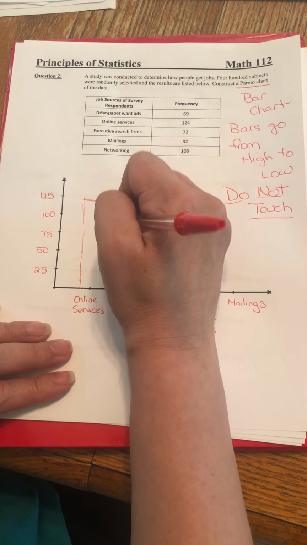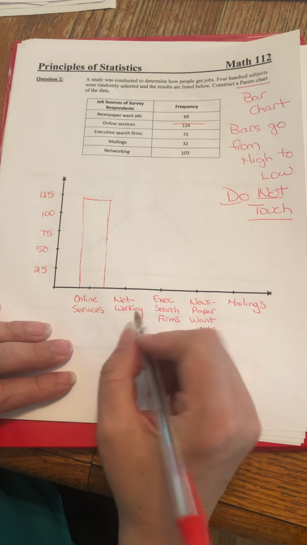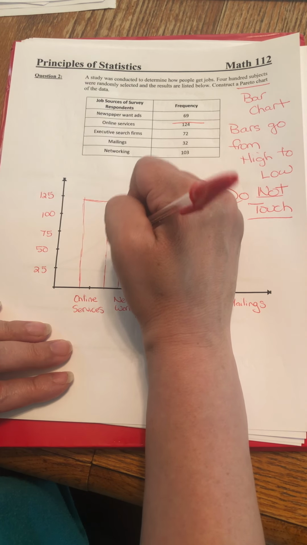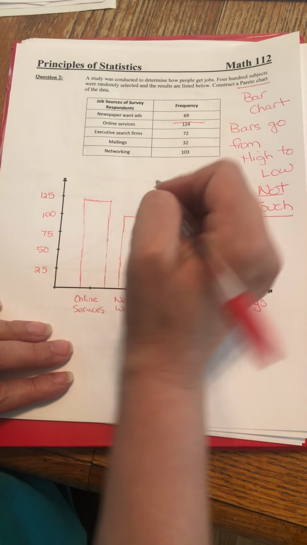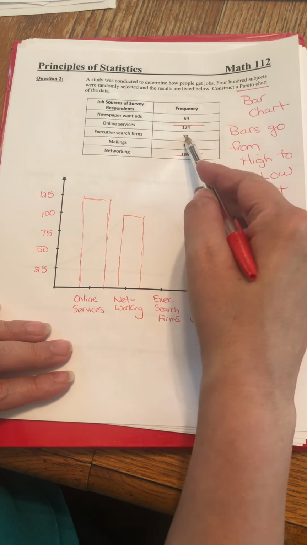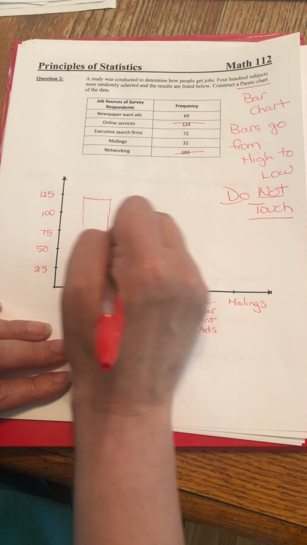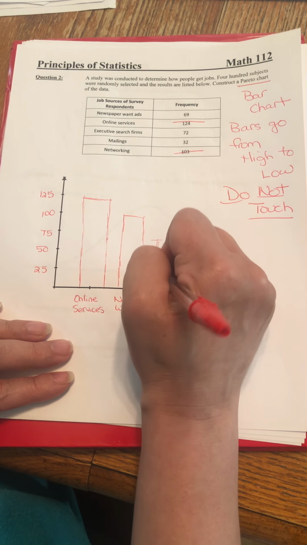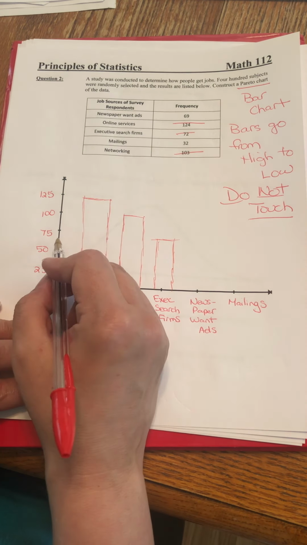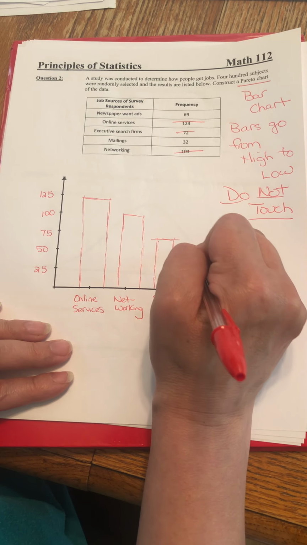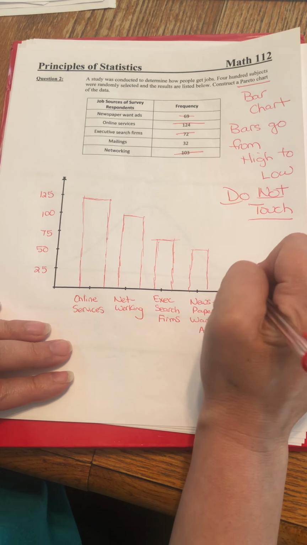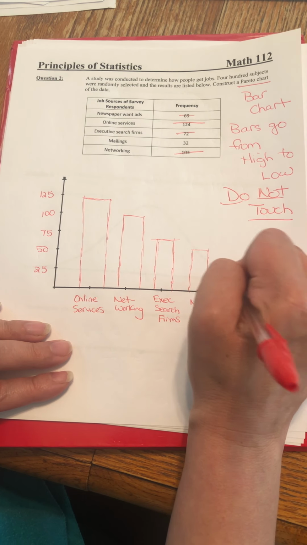We'll say about right there. My networking goes up to about 103, so I'm going to come up to a little over 100, close enough, and down. The next highest is the executive search firms at 72, so it's going to be right below the 75. So we'll say about right there. 69, we'll say 69's about right here. And the last one is 32, we'll say it's about right there.